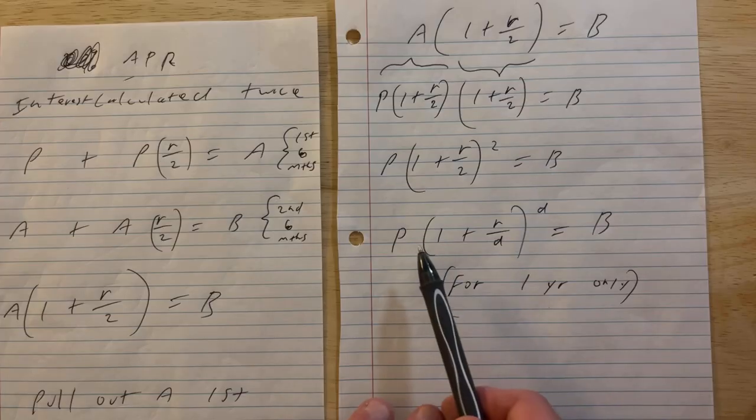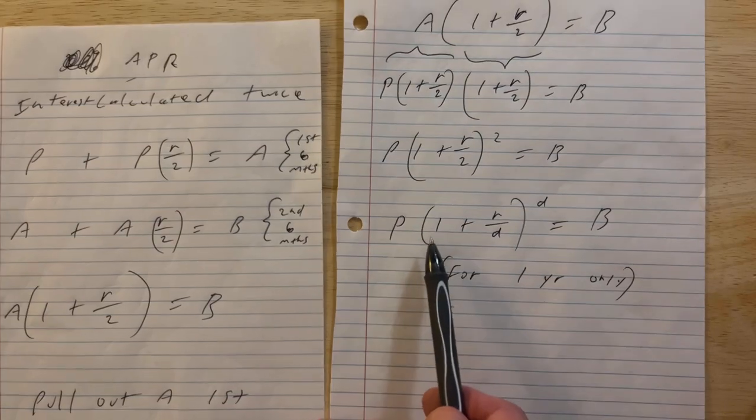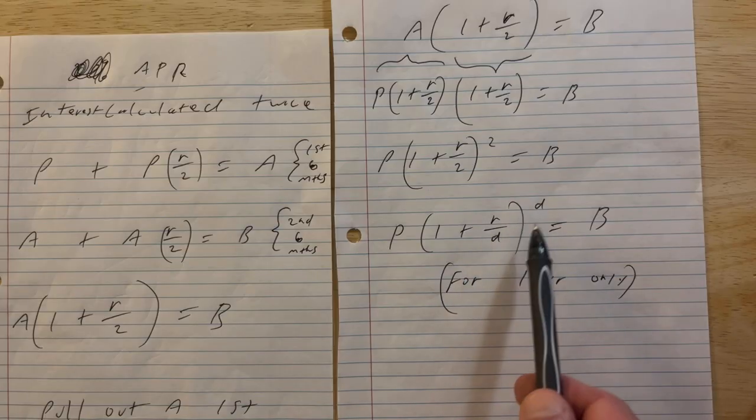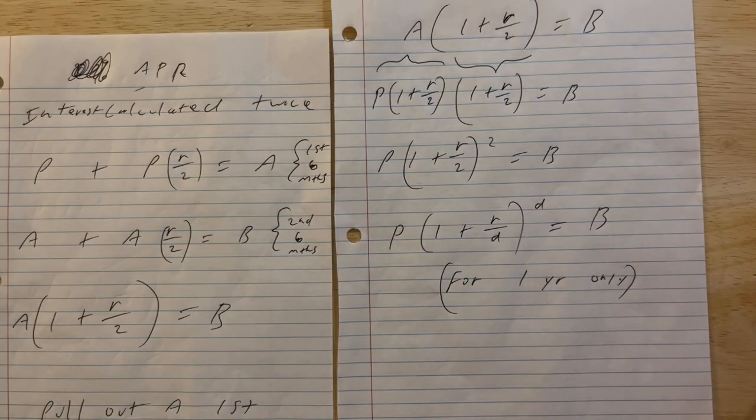So the formula looks like this: the genericized formula, principal times the quantity, 1 plus rate over number of divisions, quantity to the number of divisions equals B. And that's what you have to pay.